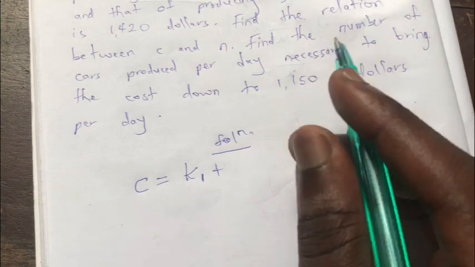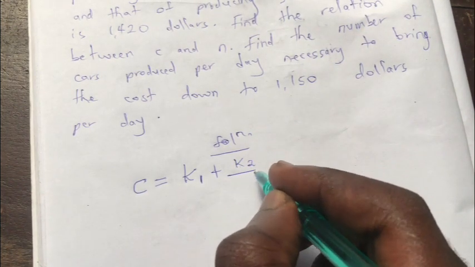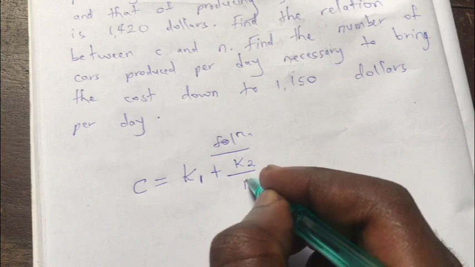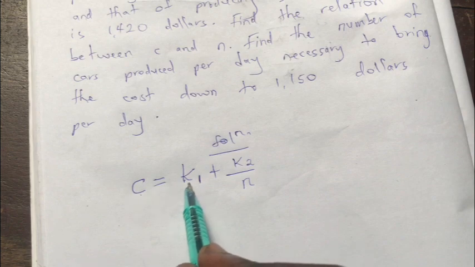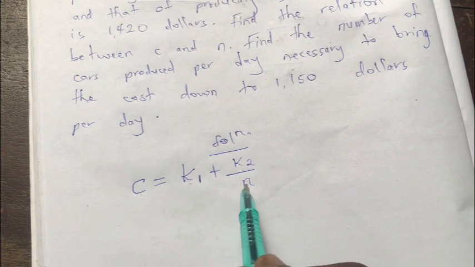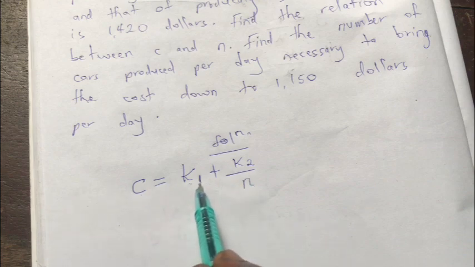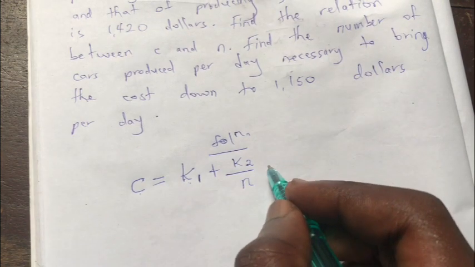So the cost is varying directly for the first part, and the cost is varying inversely for the second. This is K1, the first constant, and this is K2, the second constant.